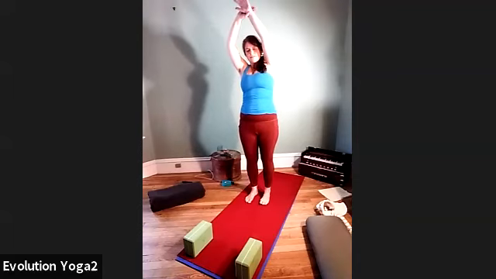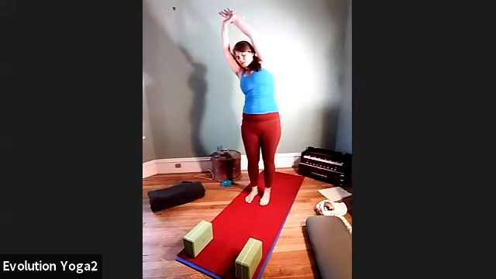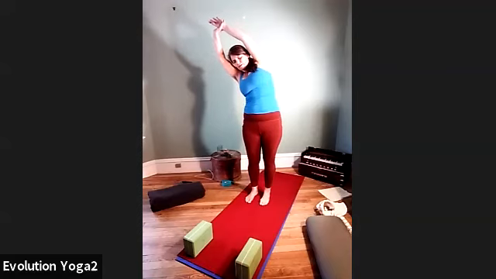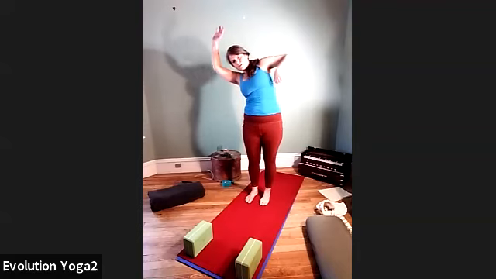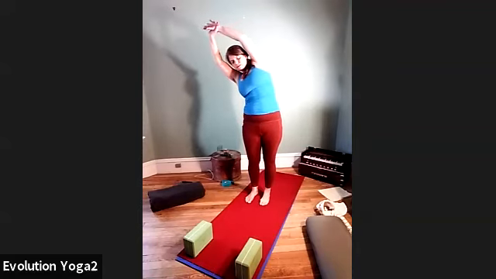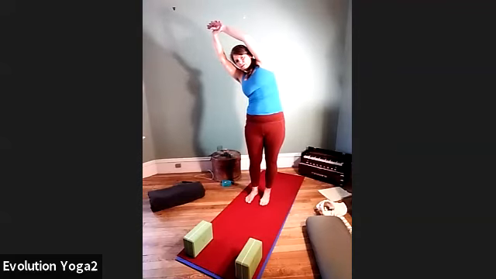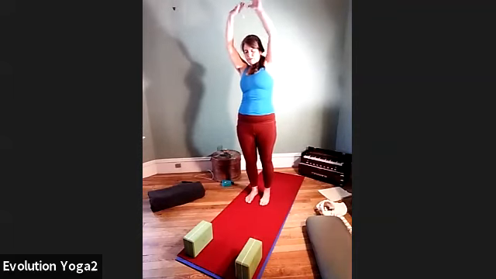Back up through center line. Switch hands. This time left thumb and first finger grab a hold of that right wrist. Reach up and over. And breathe again through the side body. Stretch down through the right foot. Back up through center.